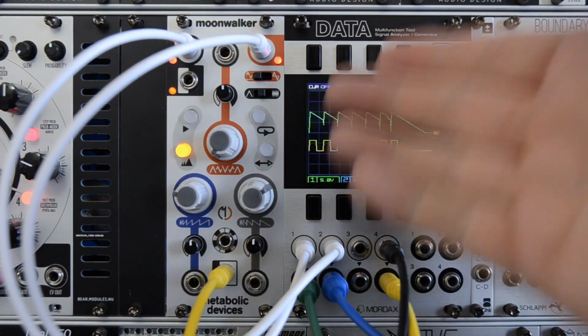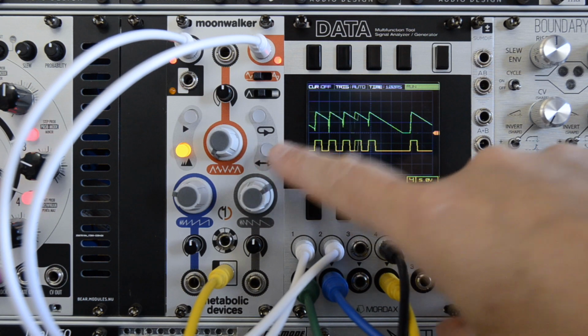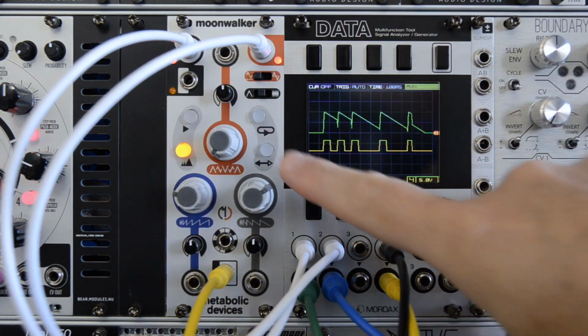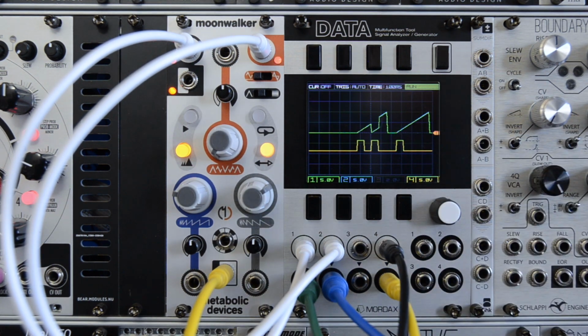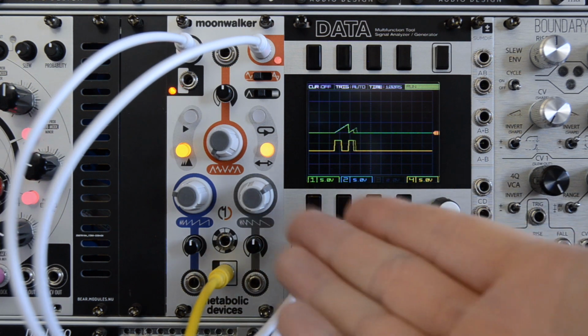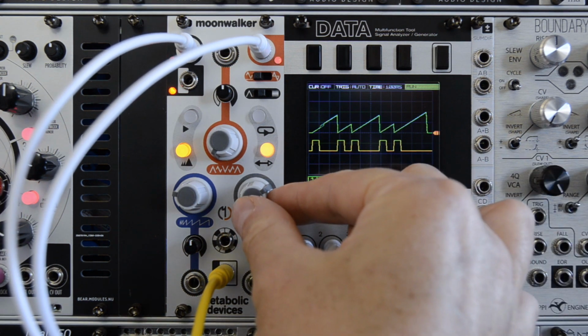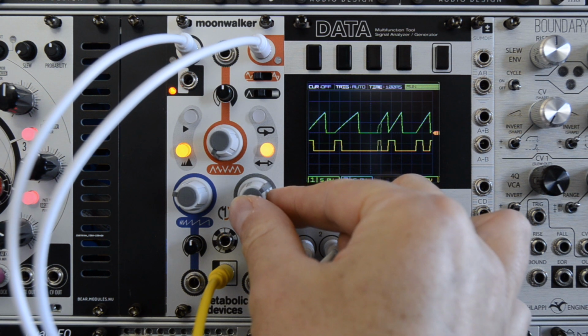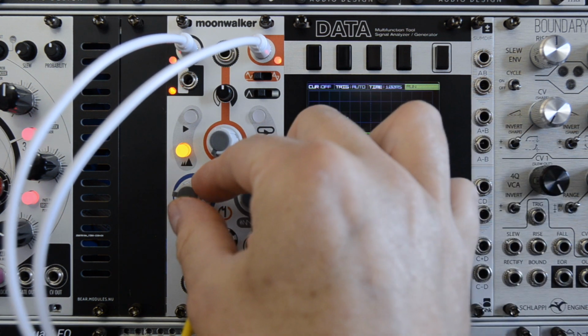There's this interesting switch here that inverts the attack and decay stages. And you can see that the decay time is actually now the attack time, and vice versa.